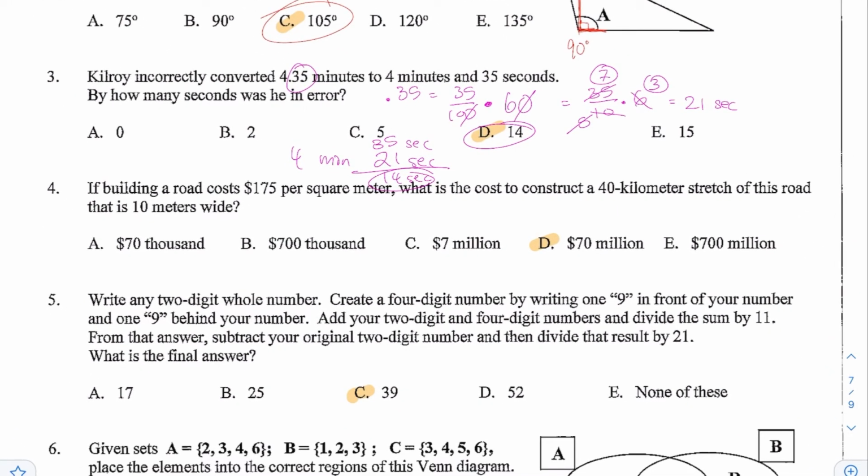Next one, number 4. If building a road costs $175 per square meter, what's the cost to construct a 40-kilometer stretch of this road that is 10 meters wide? So this road is a really long rectangle. It's 40 kilometers. And kilo means 1,000. So it's really 40 times 1,000, or 40,000 meters.